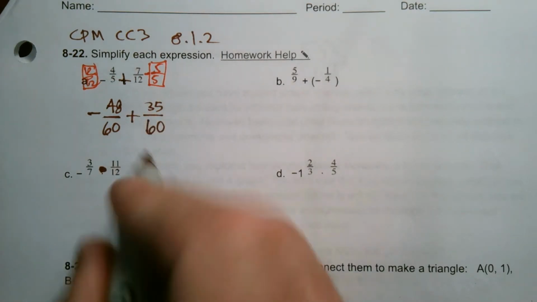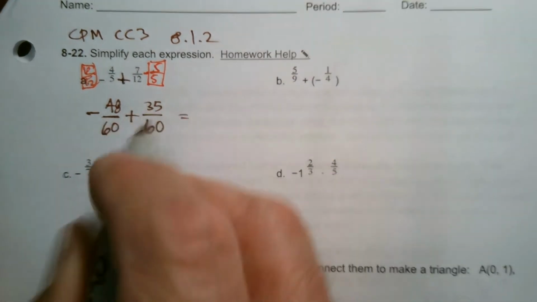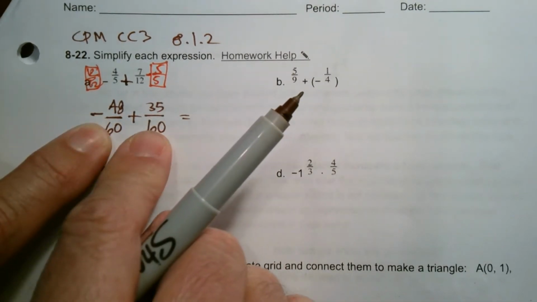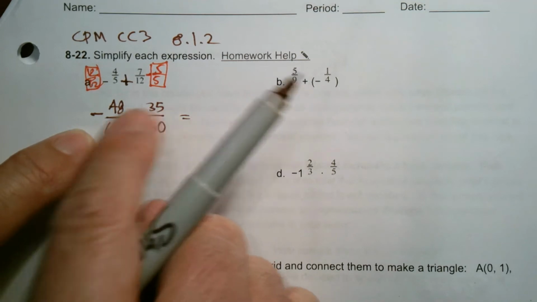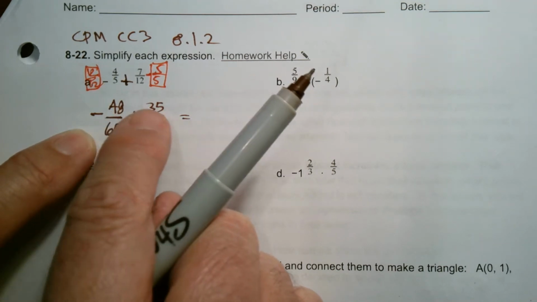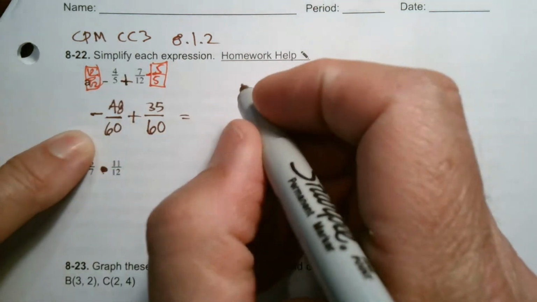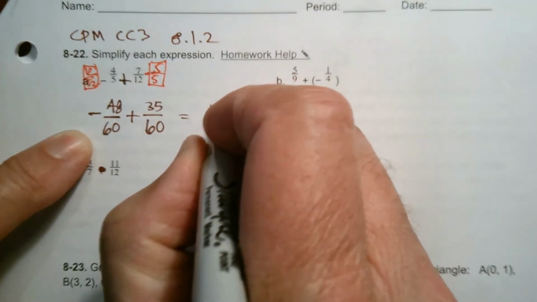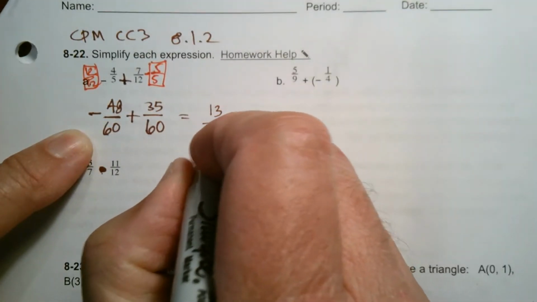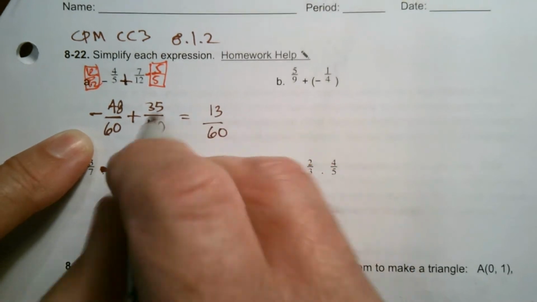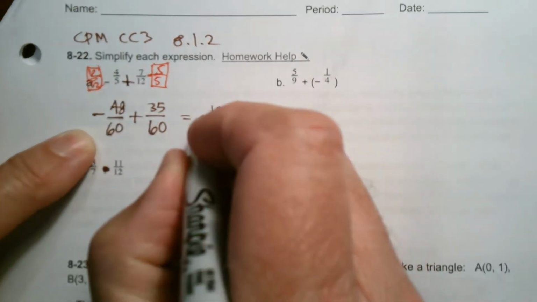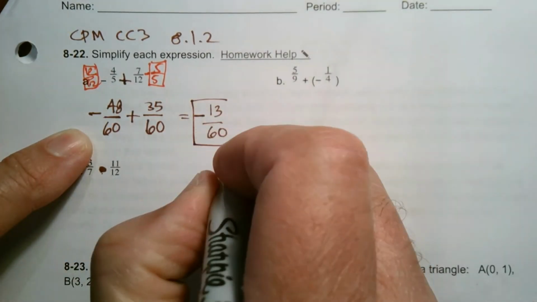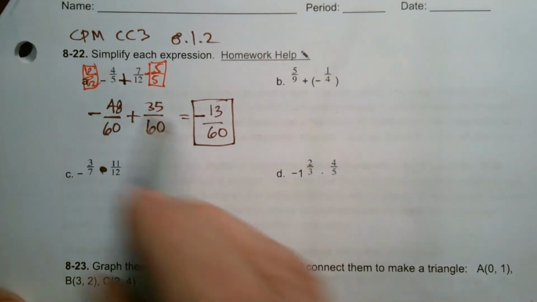Now when you're adding these fractions, where one's negative and one's positive, we're actually subtracting them, and we subtract the numerators. What's the difference between 48 and 35? The difference is 13, and it's 13/60ths. The denominator doesn't change. Then we go back and ask, are there more negatives or more positives? There are more negatives, so my answer is negative 13/60ths. Okay, so that's adding fractions.